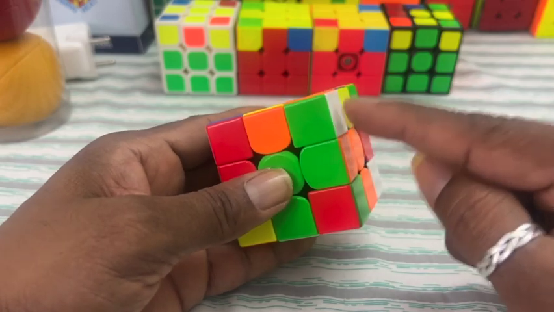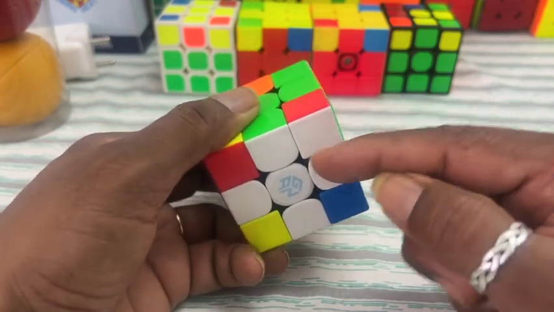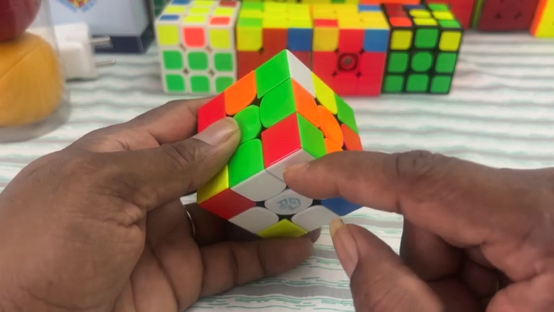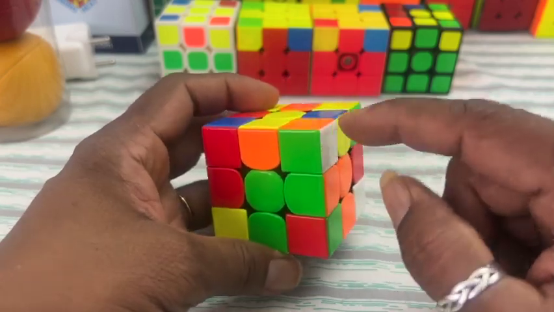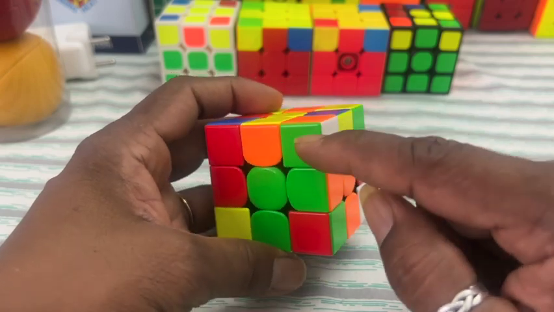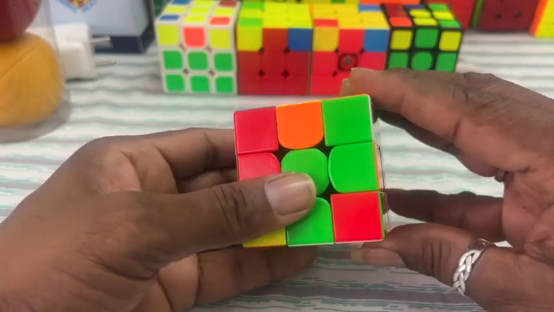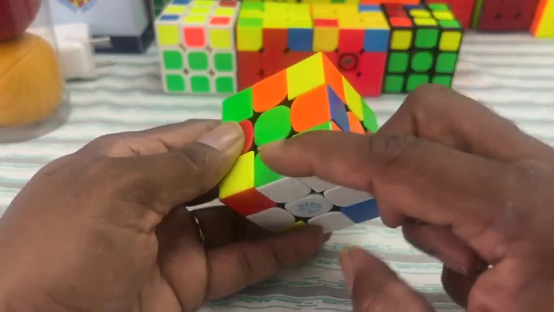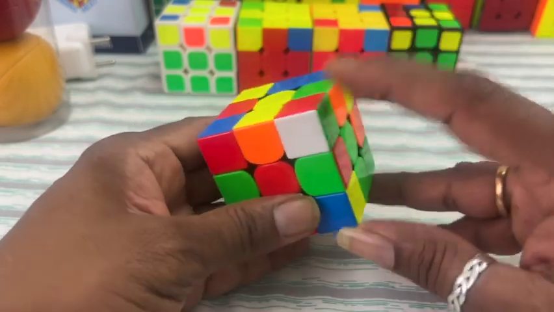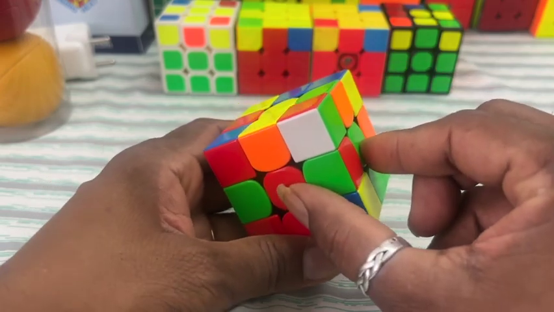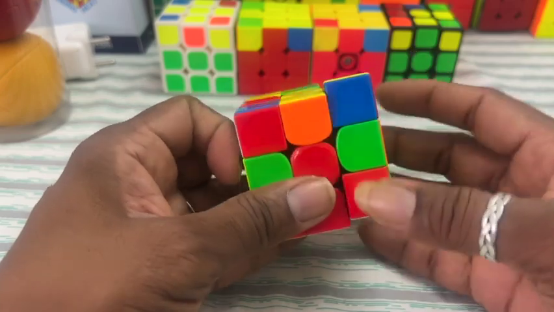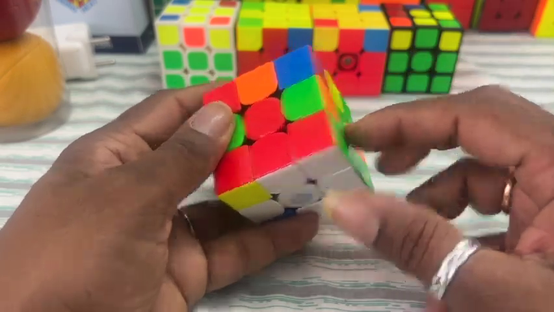And this white has to come down here, but there is already a white, but the wrong corner. It is red, green and white, but the correct corner is orange, green and white. So you just have to do R U R', it will come and sit properly matching. That's done. Now red and green, it's already present between the red and green centers. You have to just do U R U' R'. So it comes and sits here.